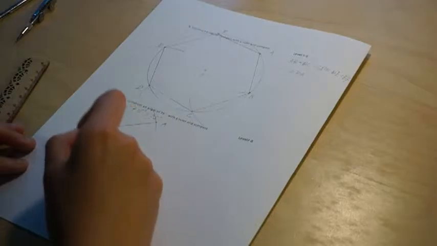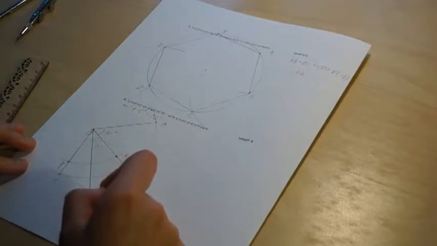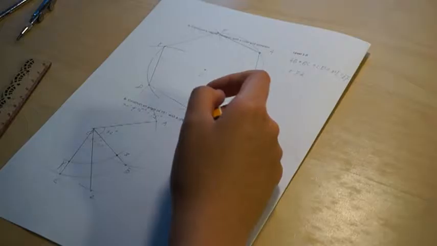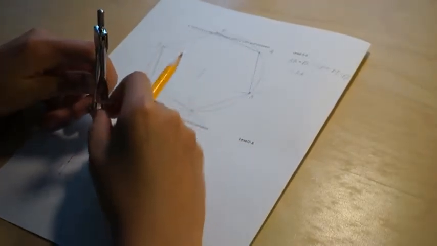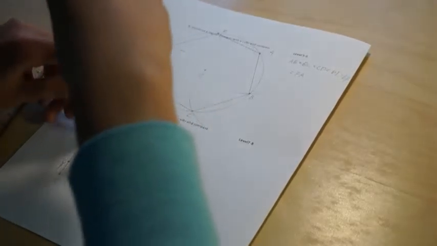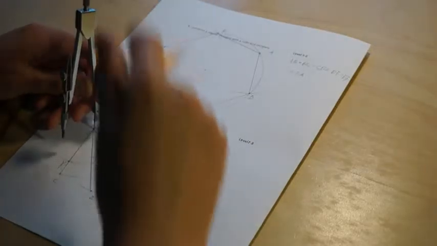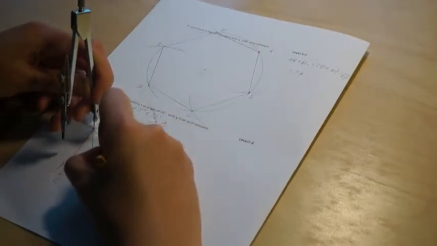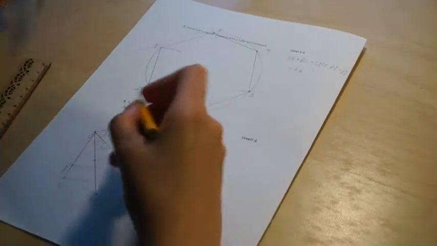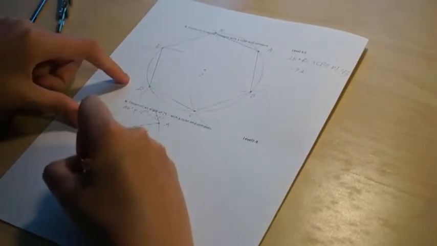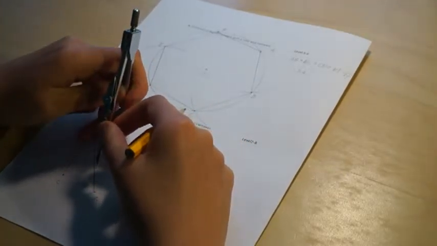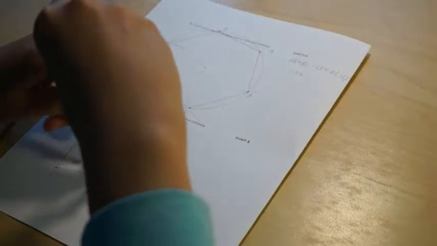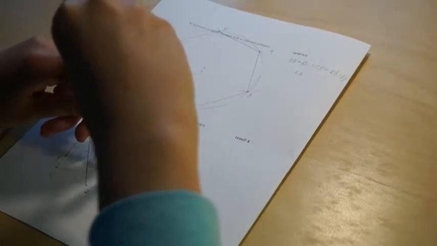So we have to draw an angle bisector again, just right there. And then O as the center again, make a smaller arc again and intersect line OB and OC. Let's say that is H and I. And then H as the center to make an arc, just like the process of drawing an angle bisector.